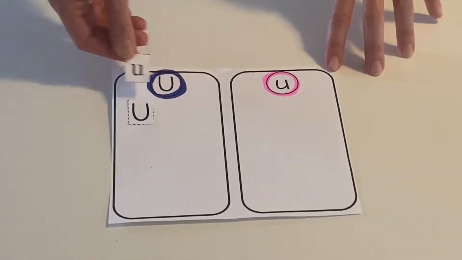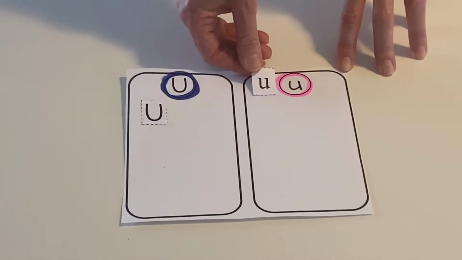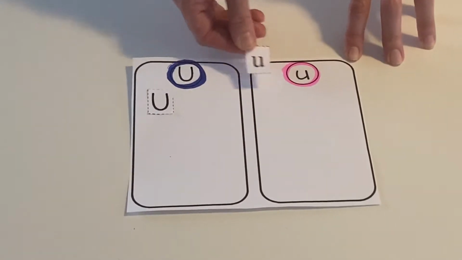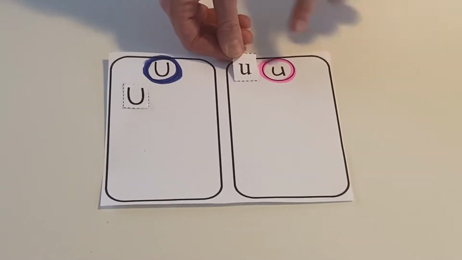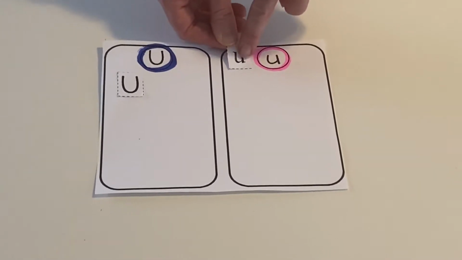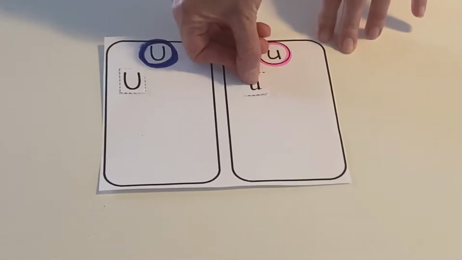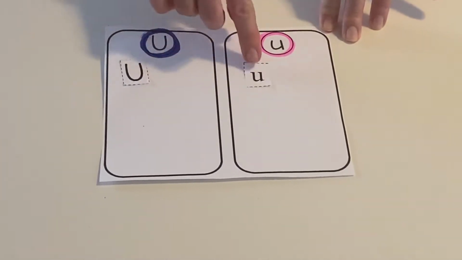Let's look at this one. Does this one look like an uppercase or does it look like a lowercase? Well, it looks like a lowercase, but why does it look like a lowercase? Oh, because it has a tail on it. This one has a tail and this one has a tail. So whenever it's lowercase, it has a tail. This one doesn't, this one does.